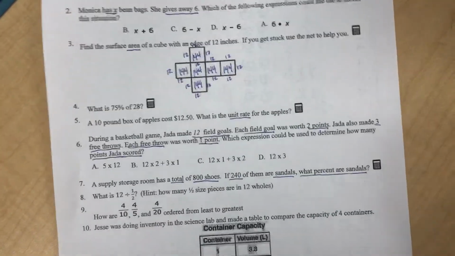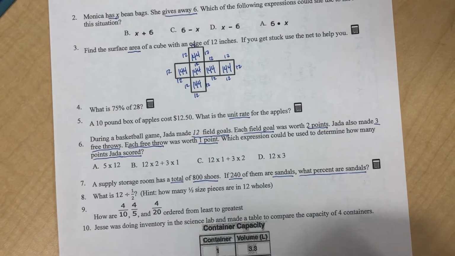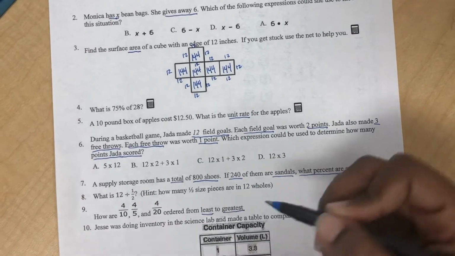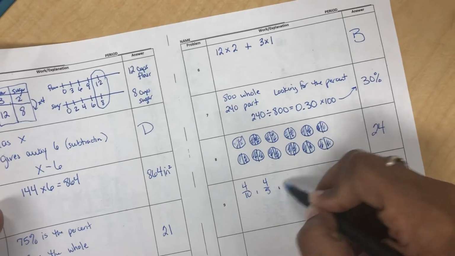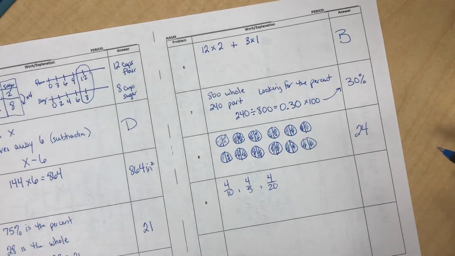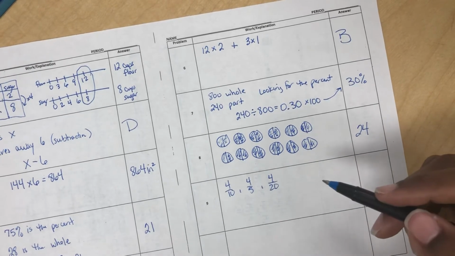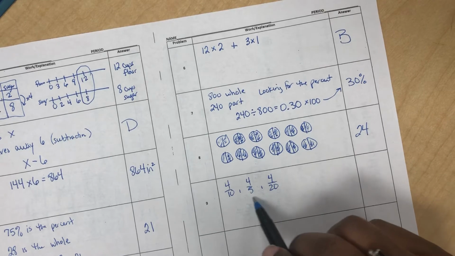Number 9, how are 4/10, 4/5, and 4/20 ordered from least to greatest? So I want to order these fractions, 4/10, 4/5, 4/20. Before I can put them in order from least to greatest, I need to get a common denominator. I need to get them into the same number of pieces because it's hard to compare them like this.